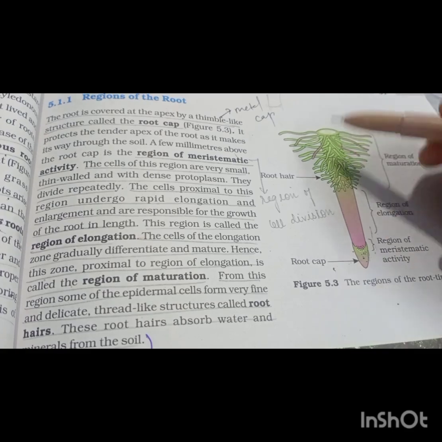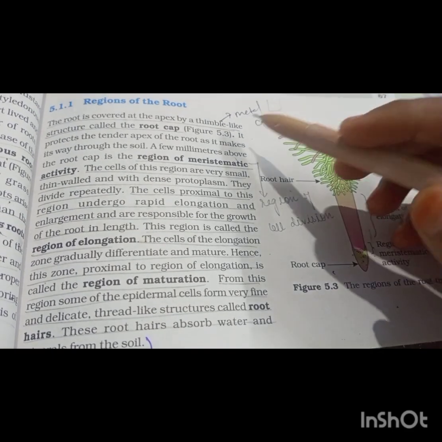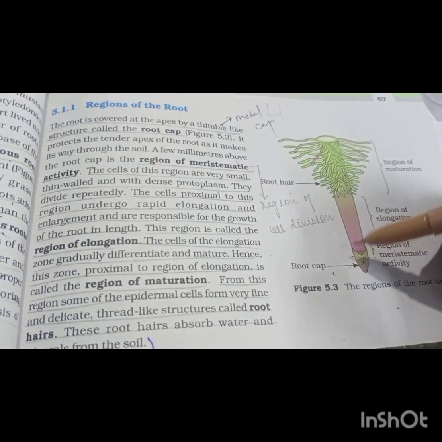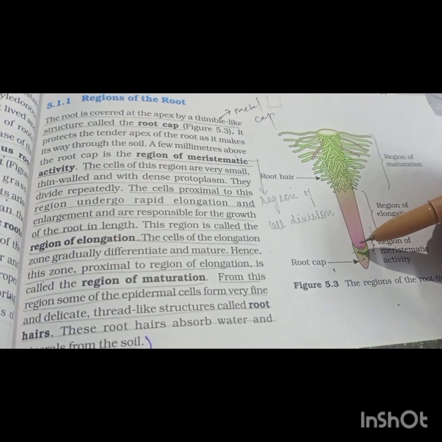We will go from the bottom. The bottom one is the root cap. It is a thimble-like structure. Thimble-like means it is a metal cap-like structure. Here the cells will be thin and soft.